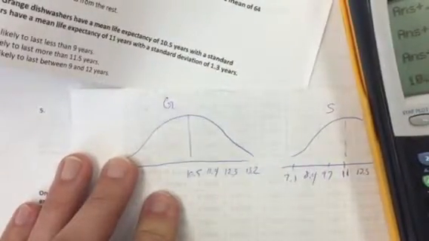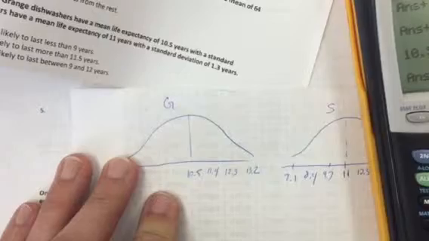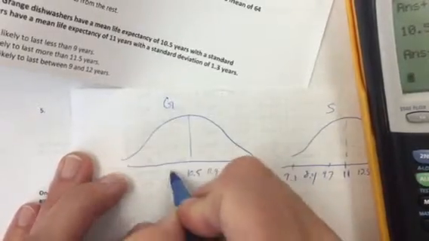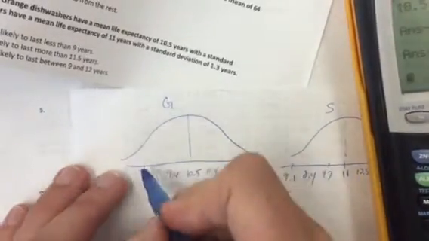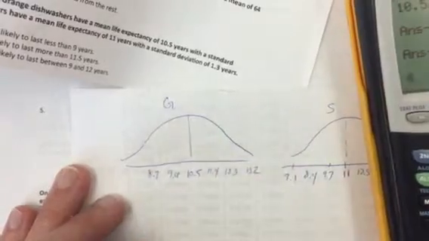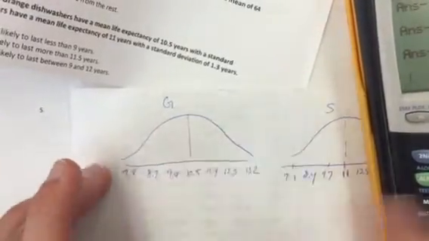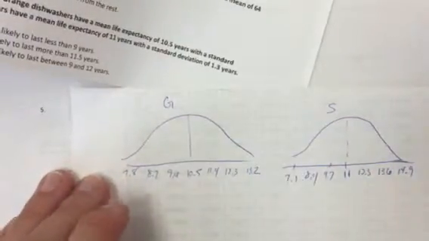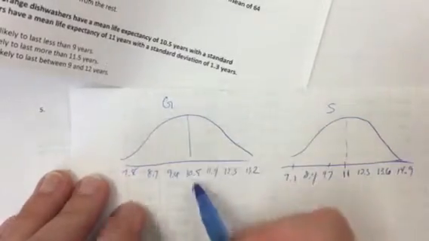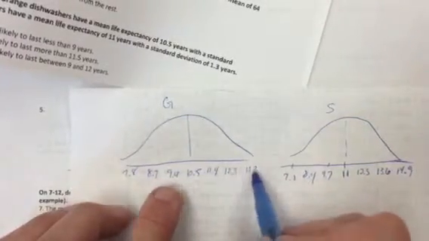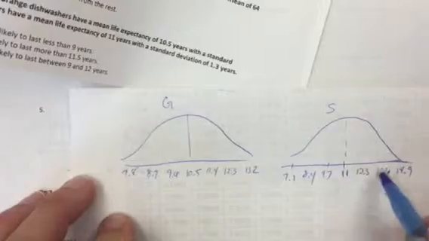And then going down, 9.6, 8.7, and 7.8. So hopefully this is getting old hat by now, right? Drawing the normal curve, putting the mean in the middle, going up by 3 standard deviations, down by 3. Up by 3, down by 3, right?